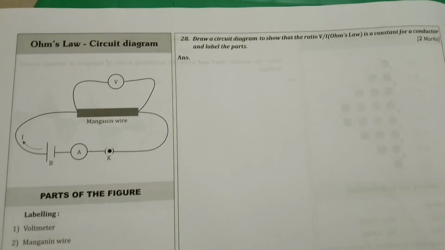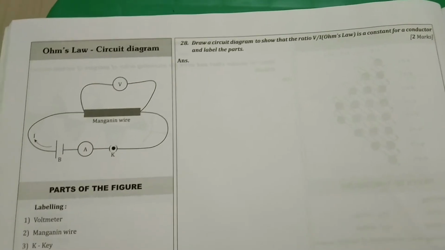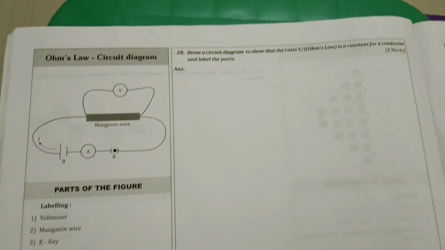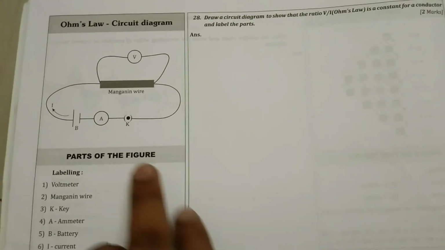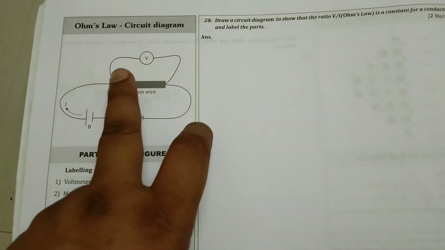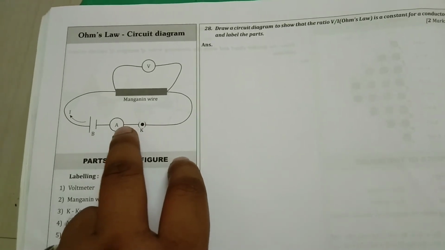The next diagram is: draw a circuit diagram to show that the ratio V by I is a constant for a conductor, and label the parts. You can see the diagram here. Here we kept a nichrome wire. We are maintaining a potential difference between the ends of the conductor. This is our battery, and the ammeter, which is used to measure the current.